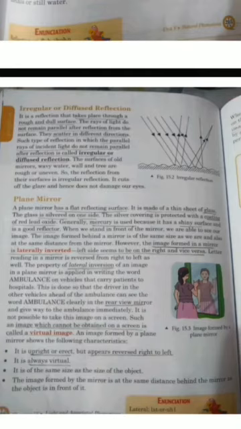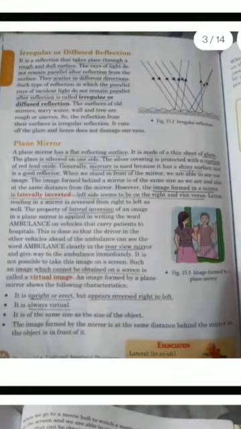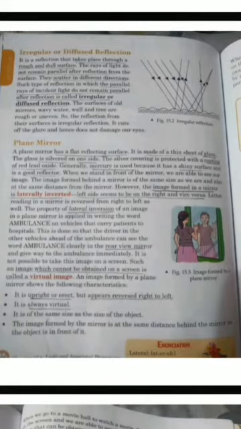And the best example for this you would have seen in the book is how the word ambulance is written on the top of the vans, right. So what happens is, when driving, when an ambulance is behind you, you can see in the rear view mirror the image formed will be in a correct way. So the best example is that only.